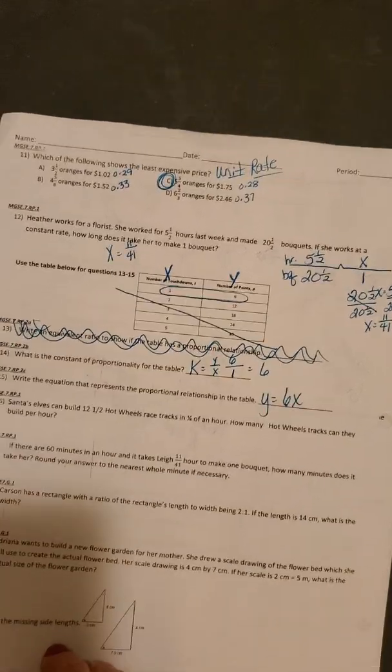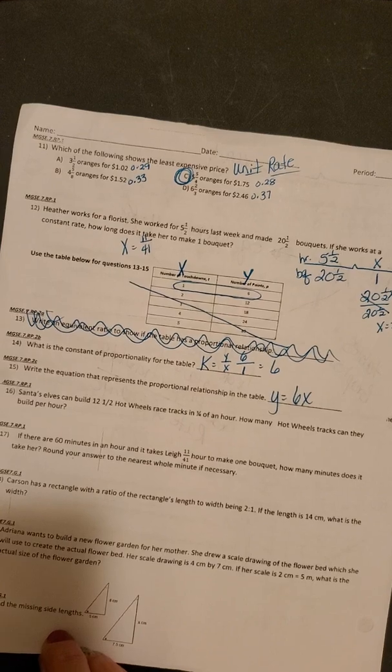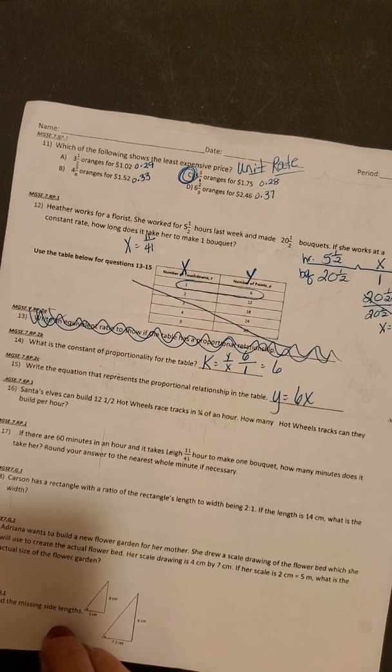Santa's elves can build 12.5 Hot Wheels racetracks in 1/4 of an hour. How many Hot Wheels tracks can they build per hour?